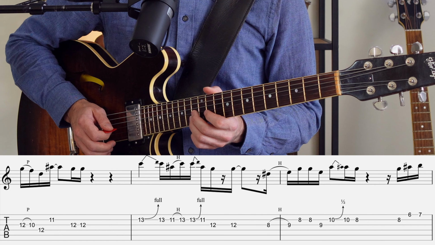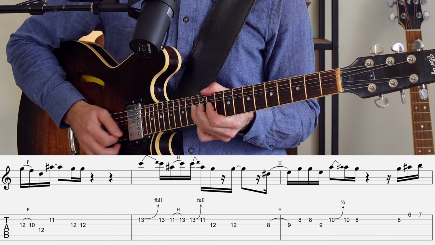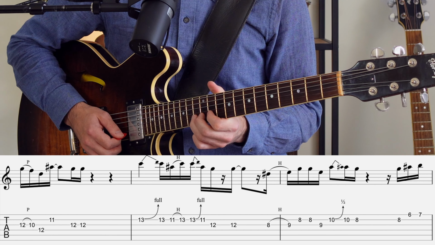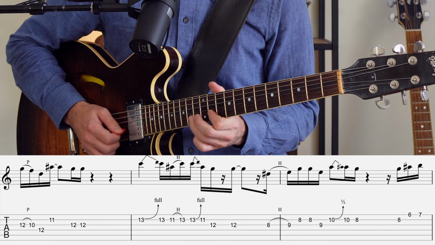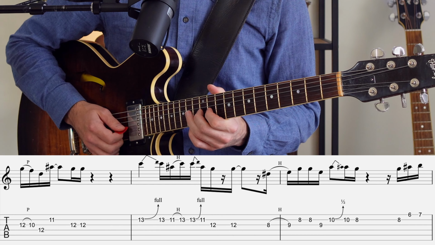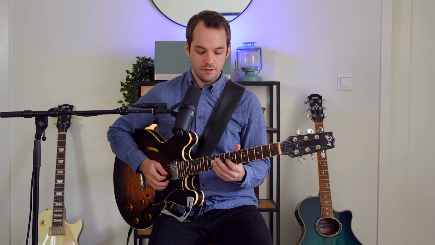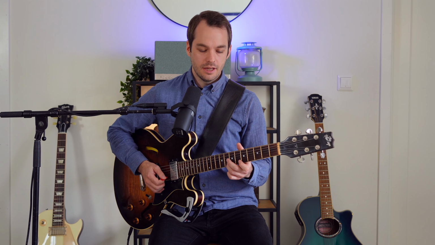Then I sequence the motive even higher in the scale, but I start with bending into the first note of the motive. Instead of this I play this, and adding something extra. Then I just play something that's not a part of the motive. Then I play the inverted motive.